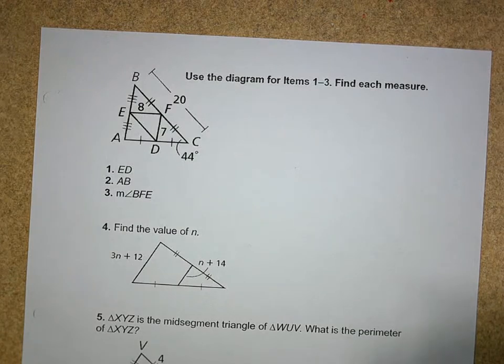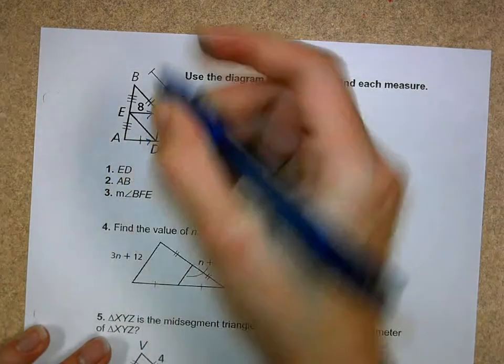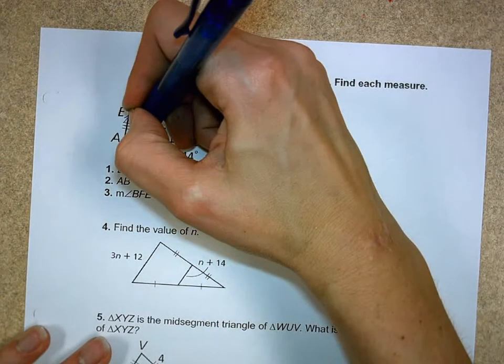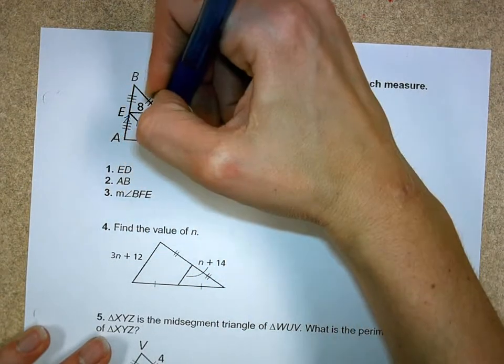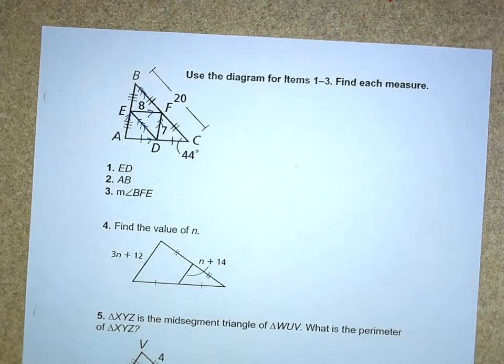EF, FD, and ED are mid-segments. We also know that they're going to be parallel. So don't forget, parallel segments. This would have to be parallel to the side it's not touching. Same idea here. 1, 2, 3. I'll put it on this one, 1, 2, 3. Just we know that they have parallels, so we know which ones relate.